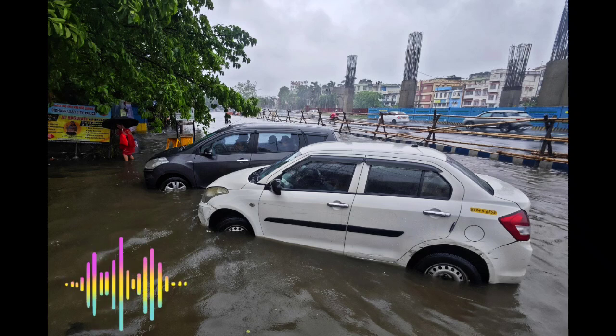Part 2. Consequences of climate change. So what are the consequences of climate change? The impacts are wide-ranging and severe, affecting both the environment and human societies. 1. Environmental impacts. One of the most obvious consequences of climate change is global warming, an increase in the Earth's average temperature. This warming is leading to the melting of polar ice caps and glaciers.